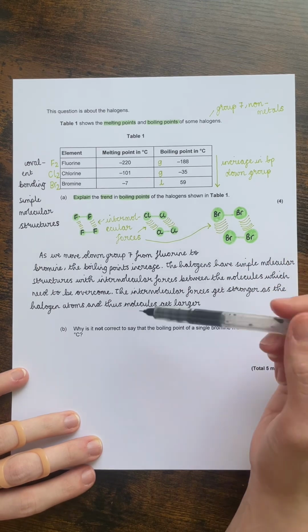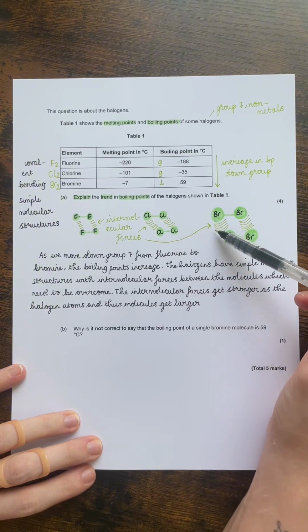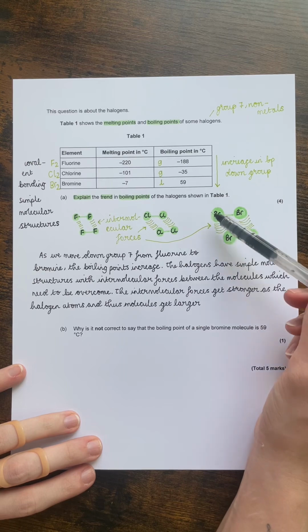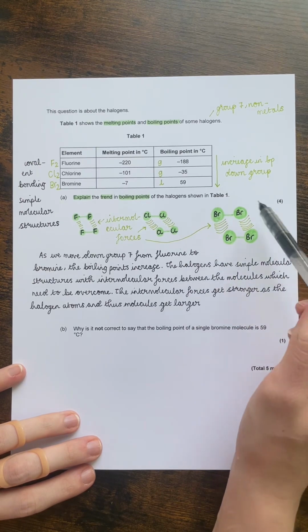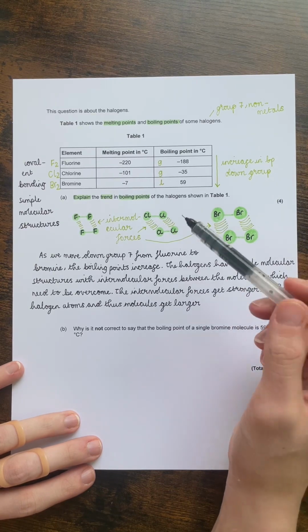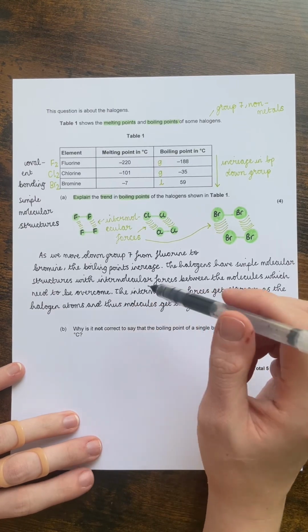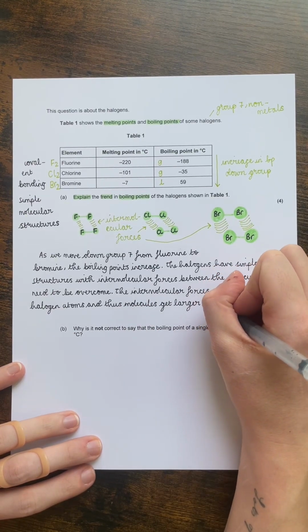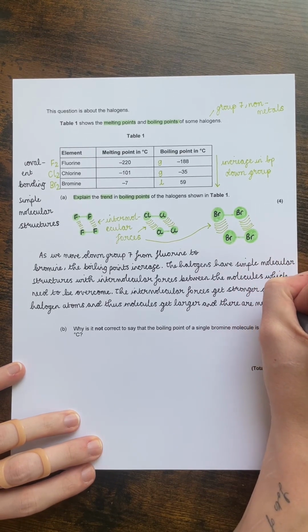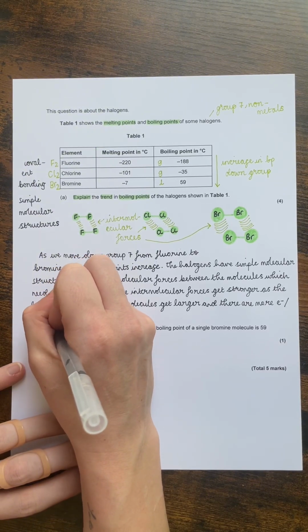The other thing that I'm thinking about putting in here is in terms of the bigger atoms or molecules. We can think about the Mr of the overall molecules. We can think about the total number of electrons in the molecules, because it's the movement of the electrons that helps to generate these intermolecular forces. So that's why I've paused. So the intermolecular forces get stronger as the halogen atoms and thus molecules get larger, and there are more electrons and a higher Mr.